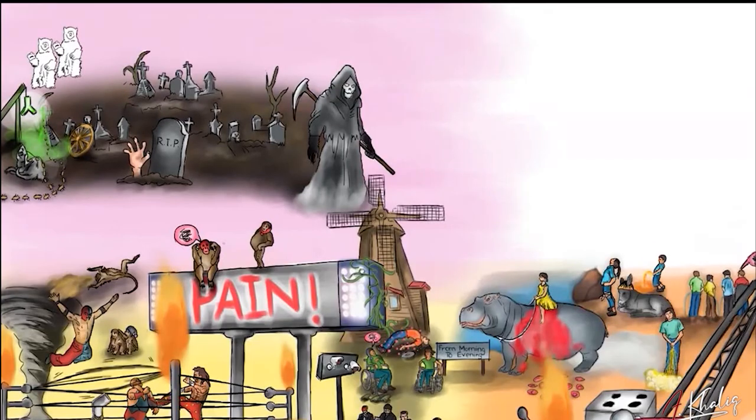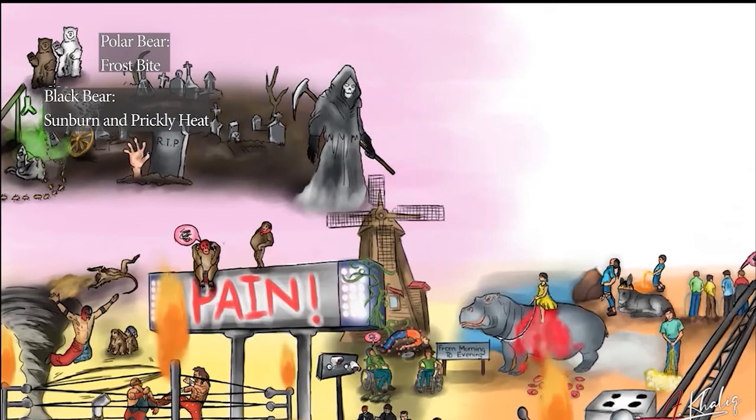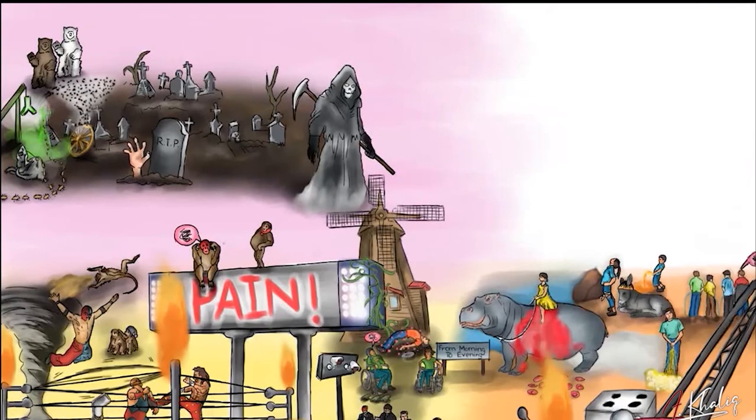Now, what's next? We draw two bears, and one of the bears is a polar bear, and the other is just a standard bear. Now, the polar bear belongs to a very cold environment, and the standard bear belongs to a very hot environment. So you're going to ask about frostbite or prickly heat, sunburn. Also, you're going to notice that there are a lot of mosquitoes around, so you must exclude malaria as well, as malaria can also cause itching.